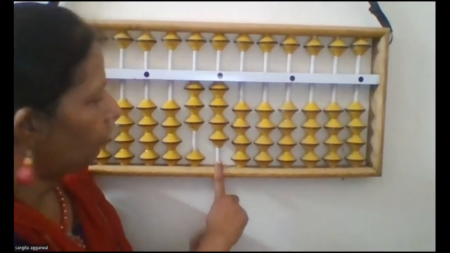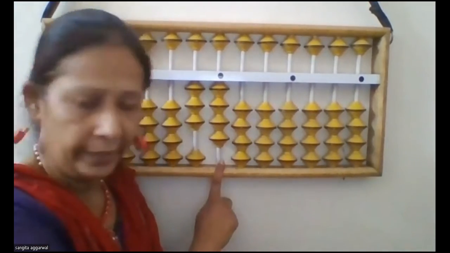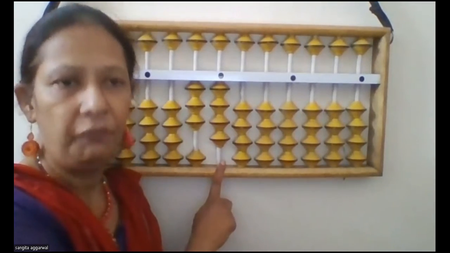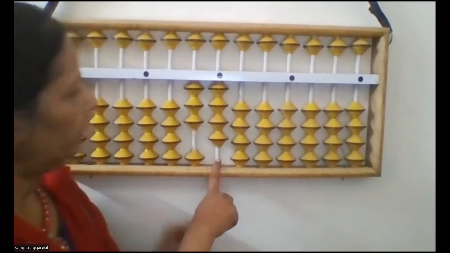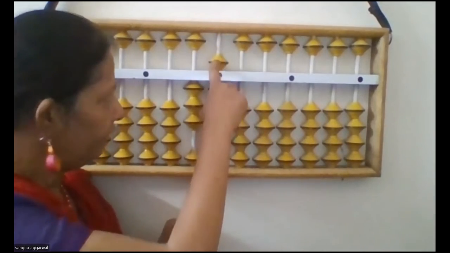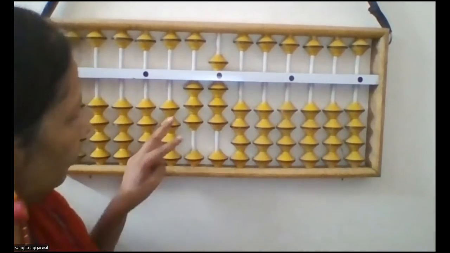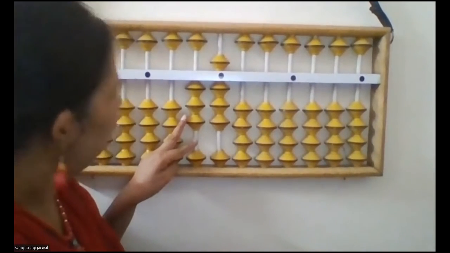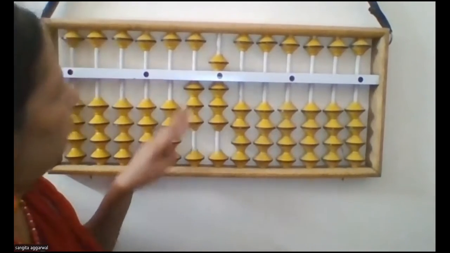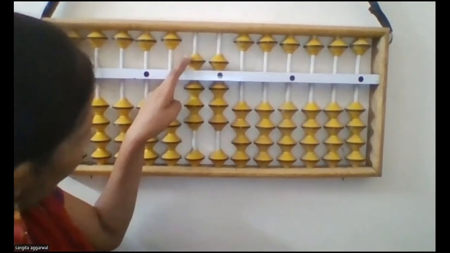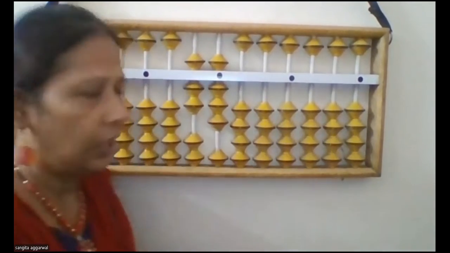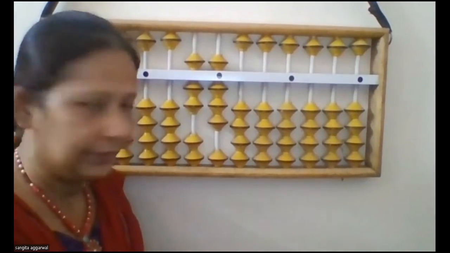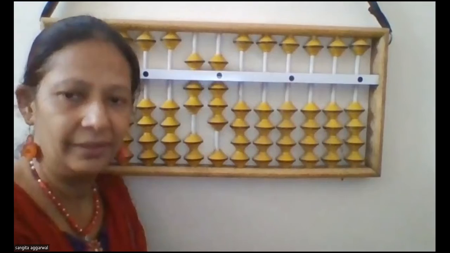Now you see here on the ones rod to add 4, you know add 4 is equal to add 5 minus 1. So here you will use add 5 minus 1. And on the tens rod, you have to do add 40. To add 40, you will use the formula add 50 minus 10. So now you can see your answer is 78. Like this, you have to use the abacus formulas.